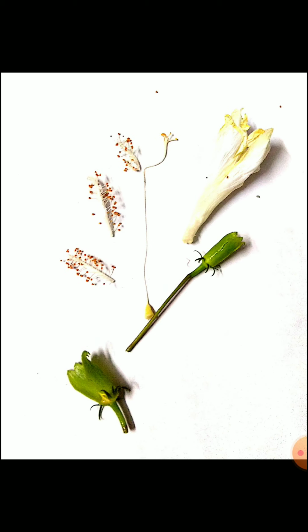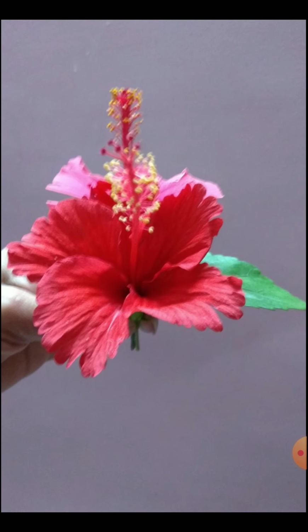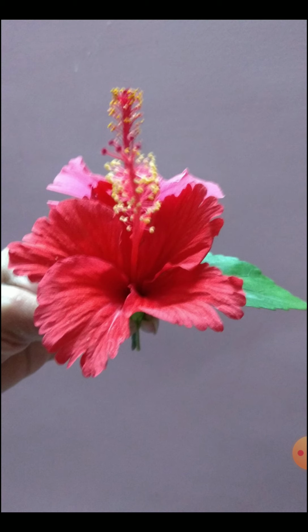Once again, pedicel, thalamus, calyx, petals, stamens and pistil. Stamens are also called androecium. Pistil is called gynoecium. There are different types of flowers in our surroundings. Some of them are bisexual, some are unisexual.